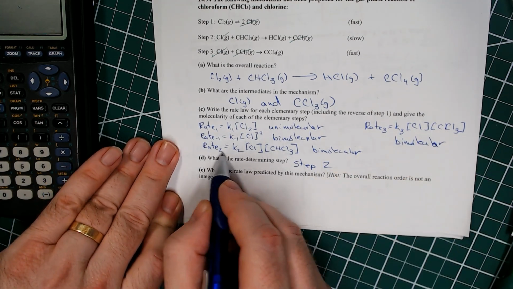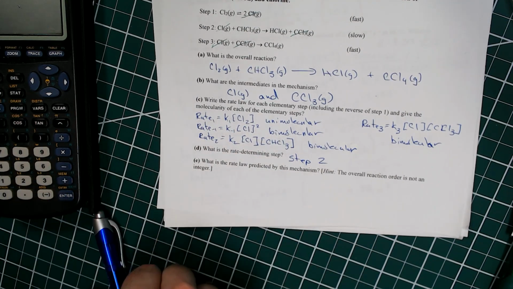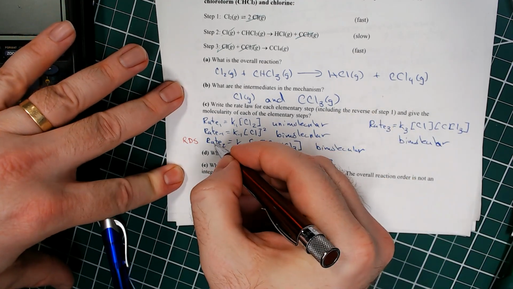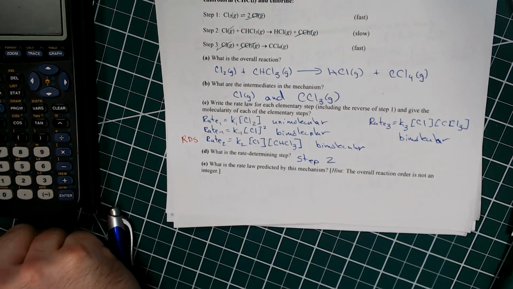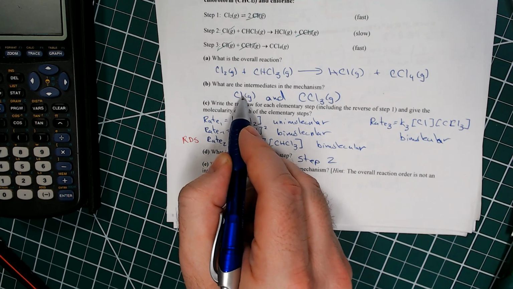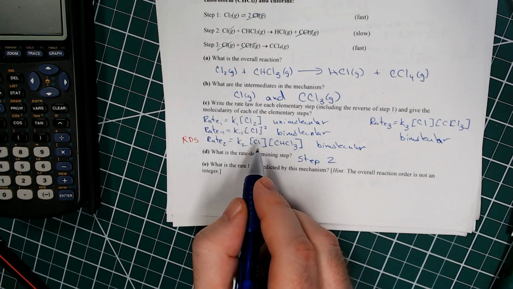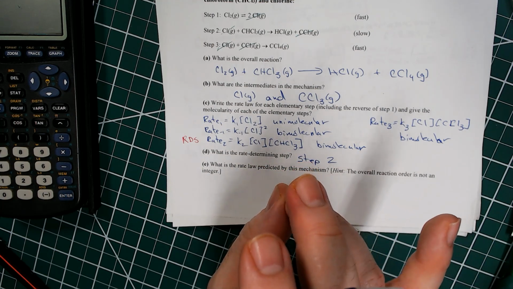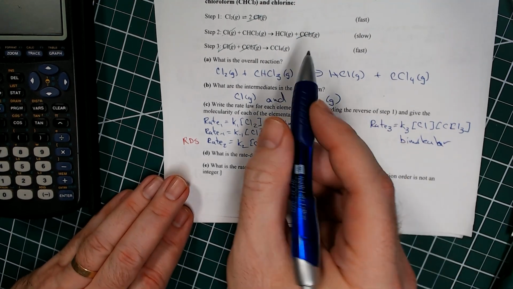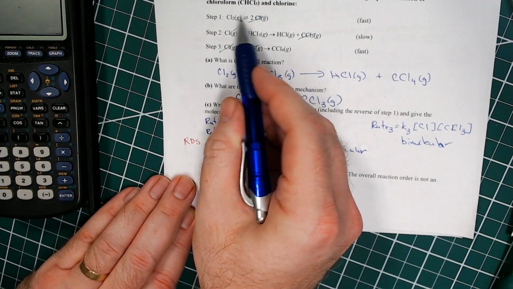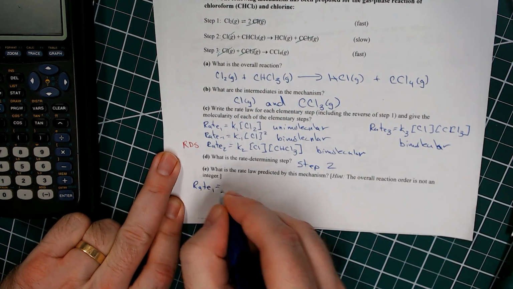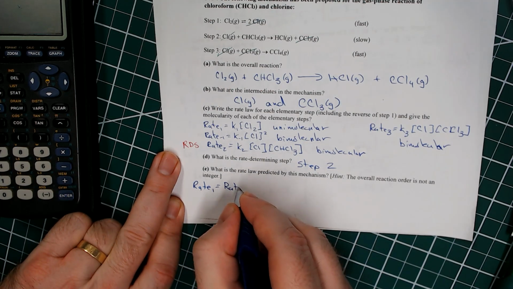Well, here is our rate law for the second step. And since that's rate determining, I'm going to put RDS, meaning it's the rate determining step. You'll notice that the second step has an intermediate in it, Cl gas. We cannot have the intermediate in there. So we need something to put in place of that intermediate. The way we're going to do that is we're going to say for our first step that the rate of the forward is equal to the rate of the reverse. So rate 1 is equal to rate -1.